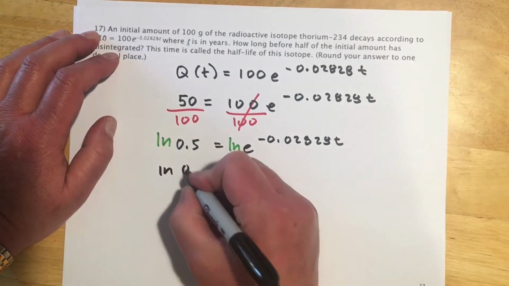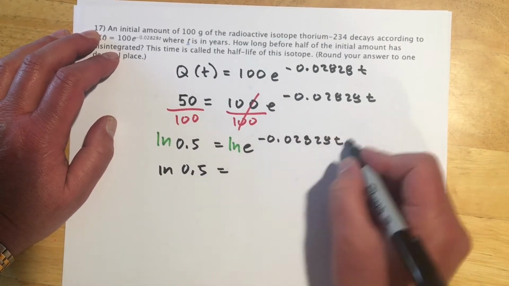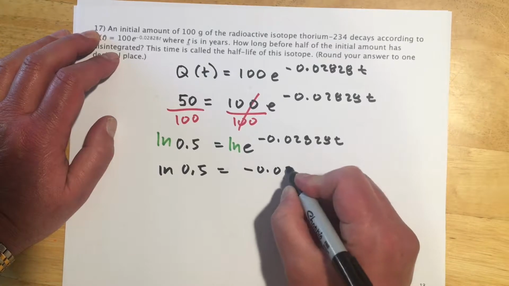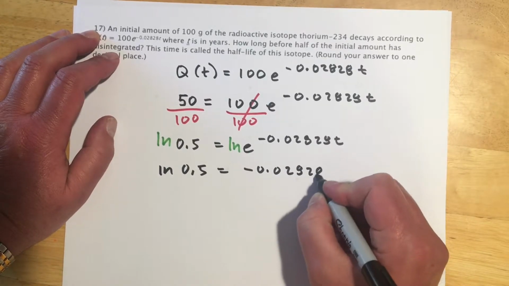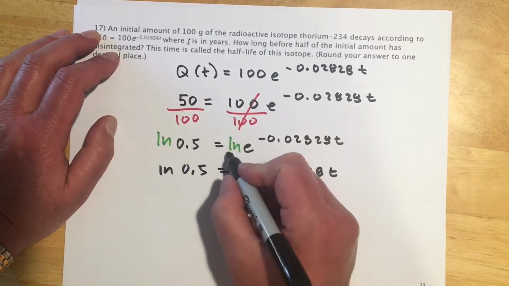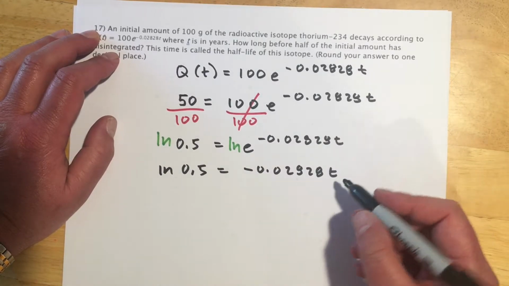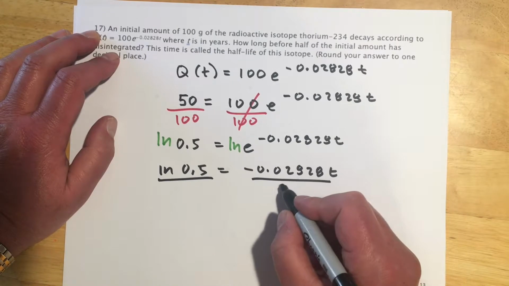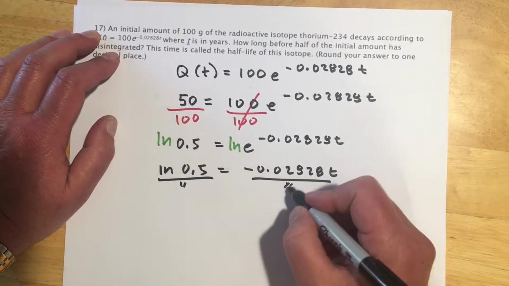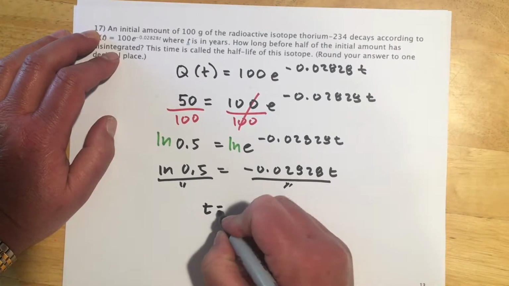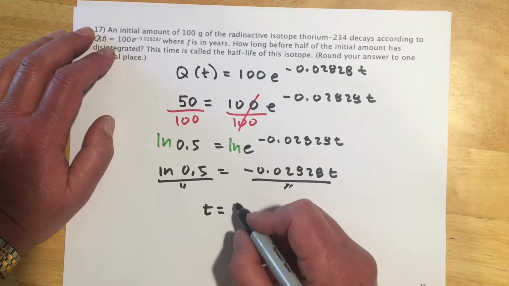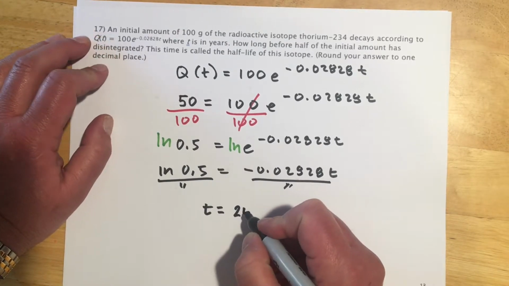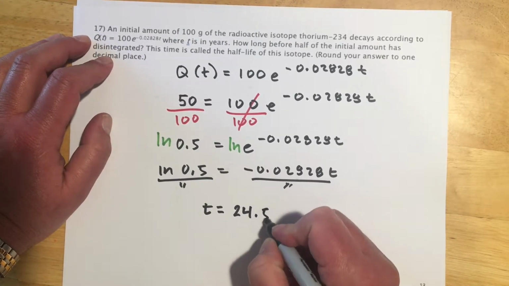So that will give me ln 0.5 equals this part. And remember, that would be down front of this ln e, but then ln e is 1. And so then next you just divide over that decimal, so I'll just say dividing that over. And then I got T to be, to 1 decimal place, 24.5 years.